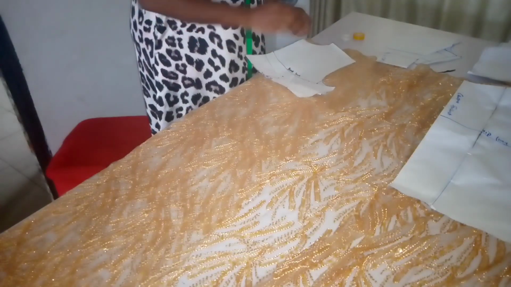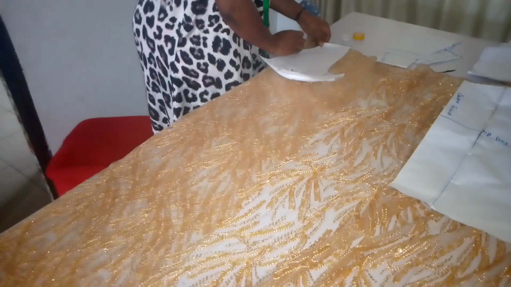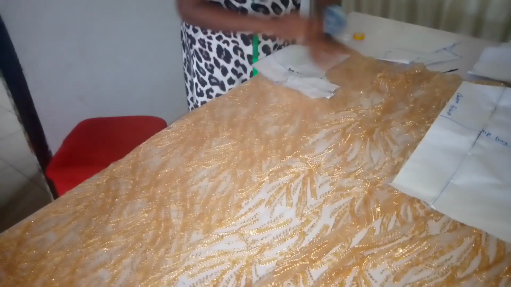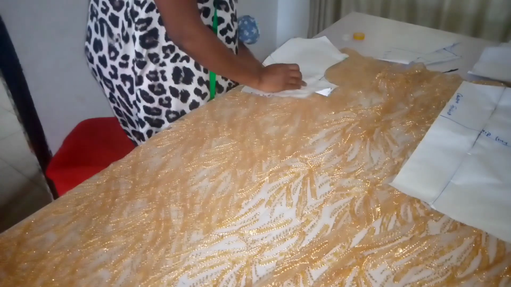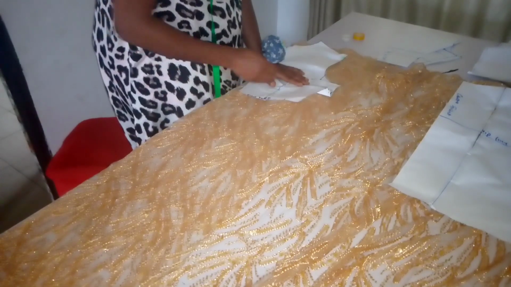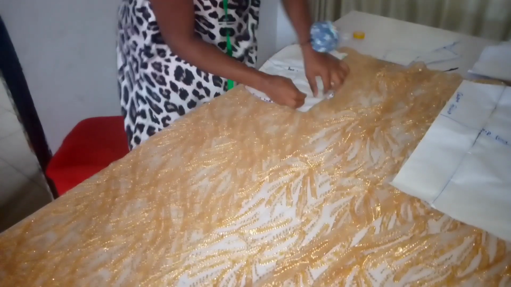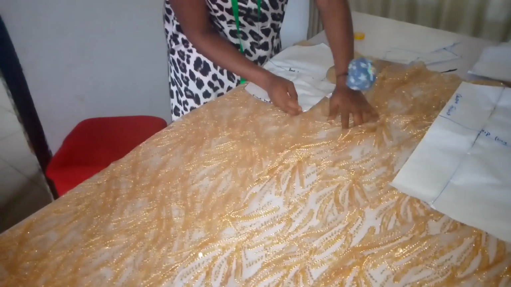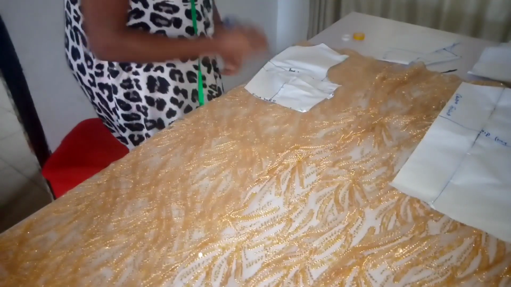I'm just going to pin this together. It's very important, when you are not going to be sewing a dart in any garment that you are making, to make sure that you close out all of the darts, just the way I've done here.